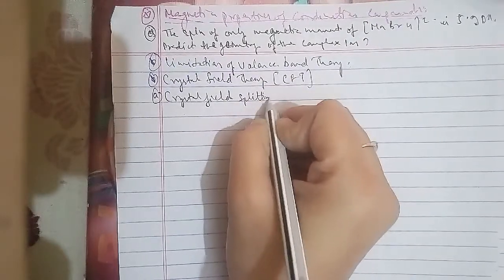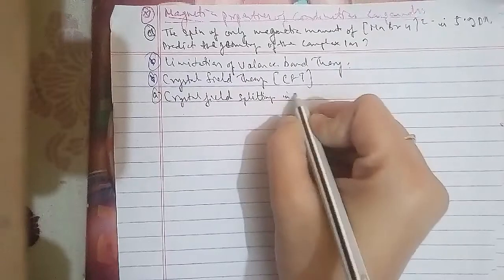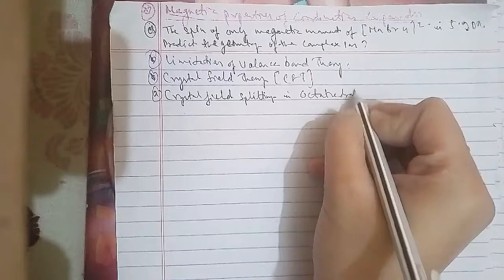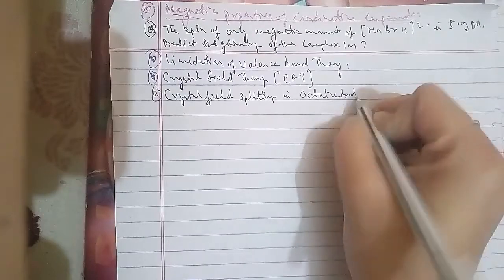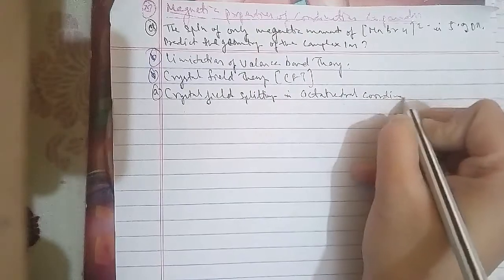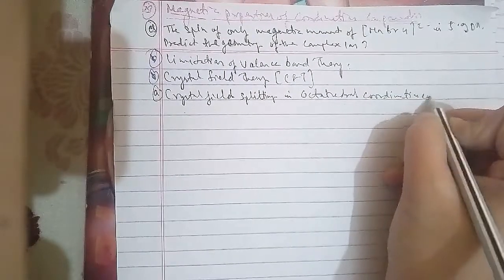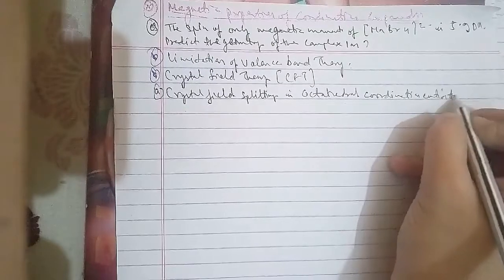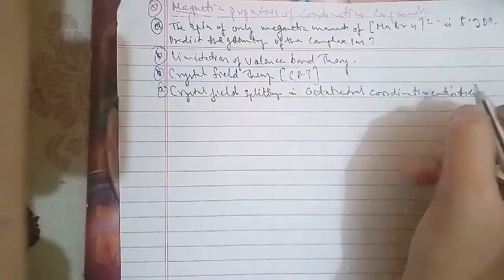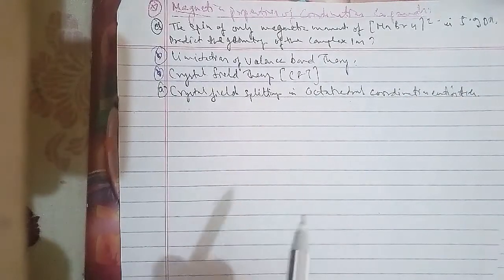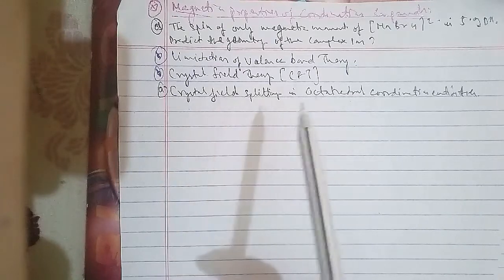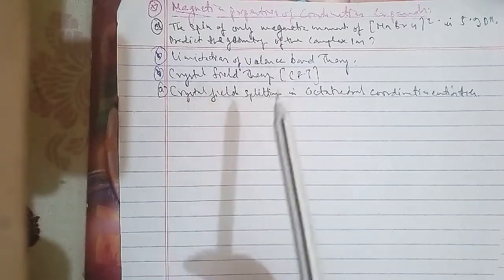In our octahedral coordination entity with 6 ligands surrounded by the metal atom or ion, there are repulsions between the electrons in the metal d orbitals and the electrons or negative charges of the ligands. Such repulsion is more when the metal d orbital is directed towards the ligands than when it is away from the ligand.